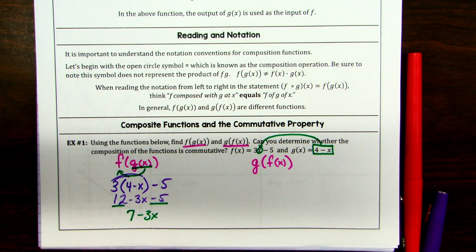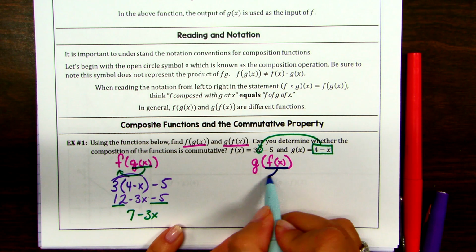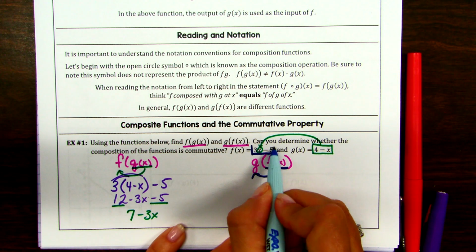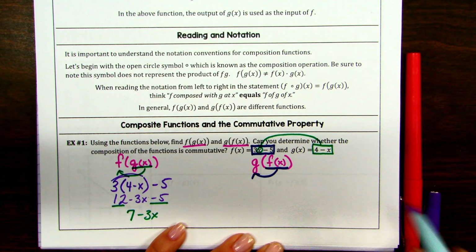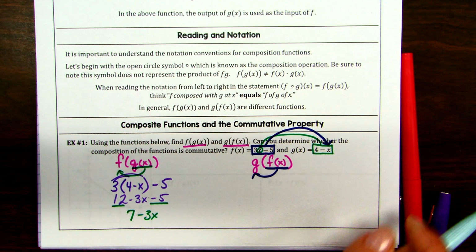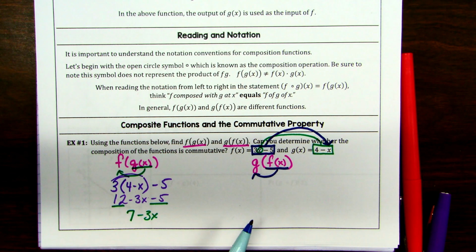Let's see what happens when we do a different order, same functions. F of x into g of x. So I'm going to take all of f of x, this whole thing, and plug it in to g of x. Now let me tell you guys something, which we'll see in a minute, but I want to make sure we're clear on it right from the beginning.